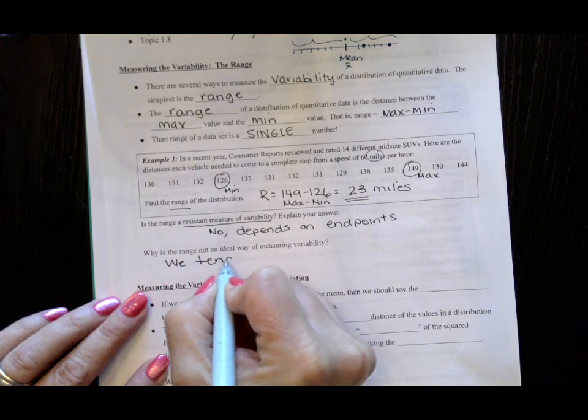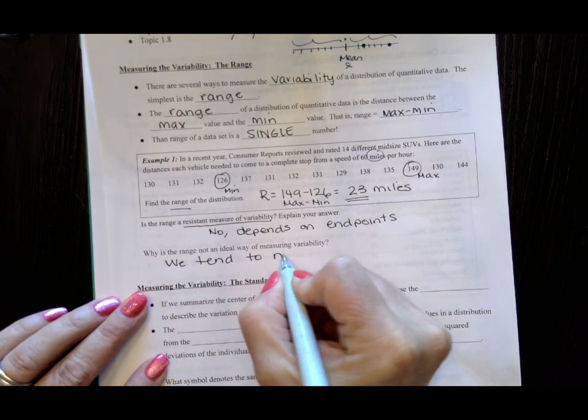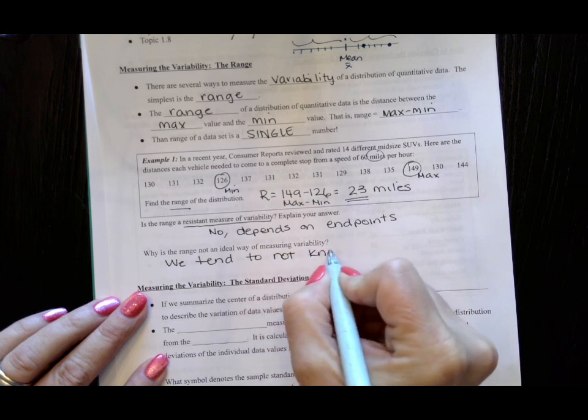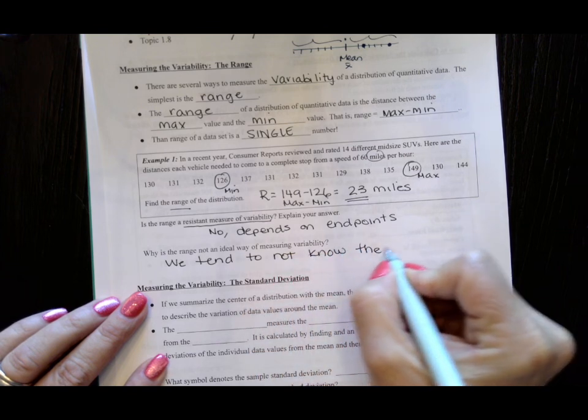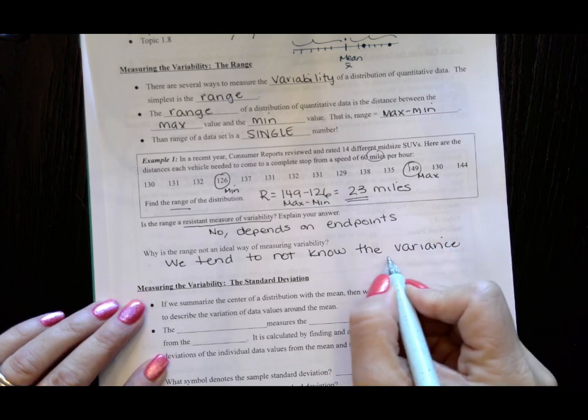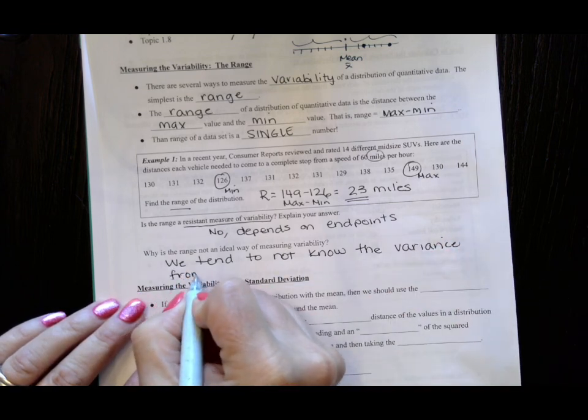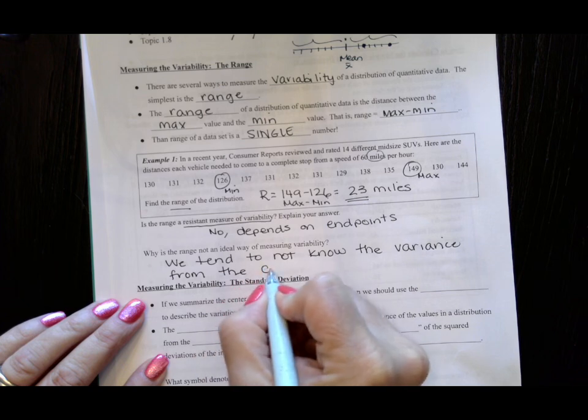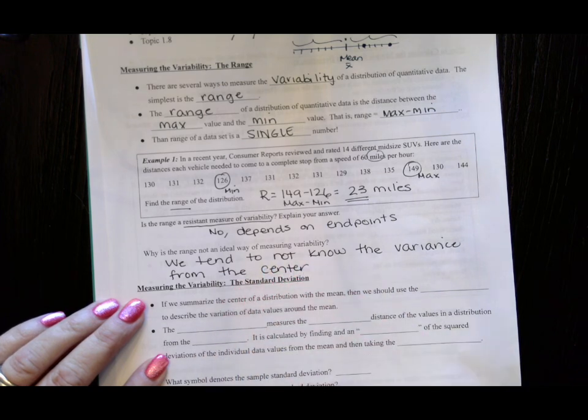So we tend to not know the variance, and the variance is the variability. So we tend to not know the variance from the center. Could be mean, could be median, but what we don't know is the variance from the center, and that's really what we're looking for.